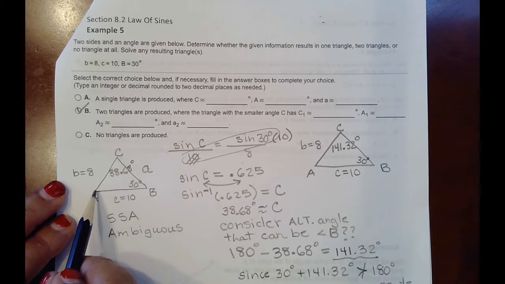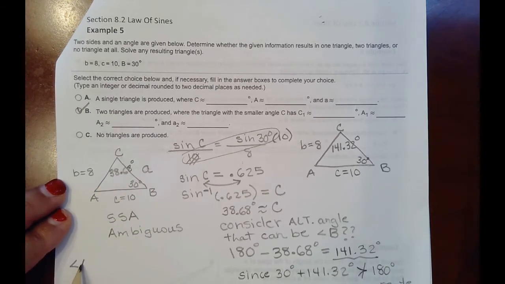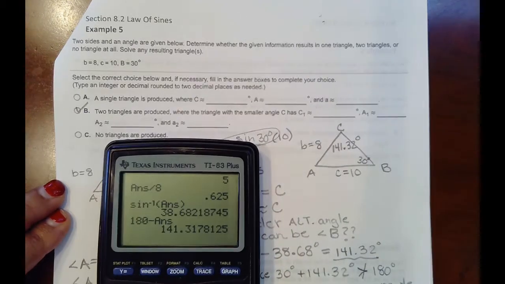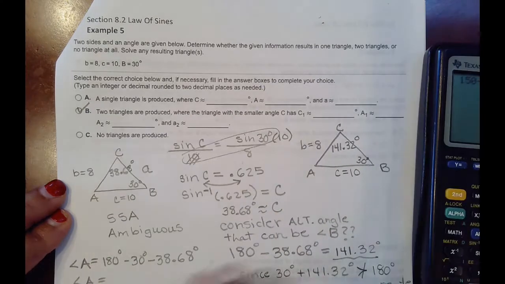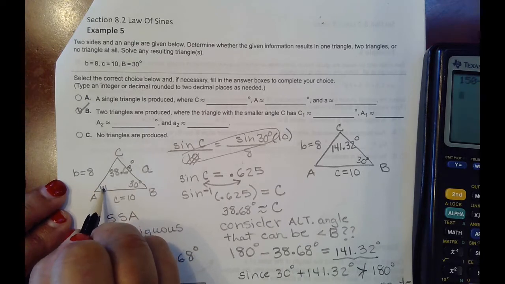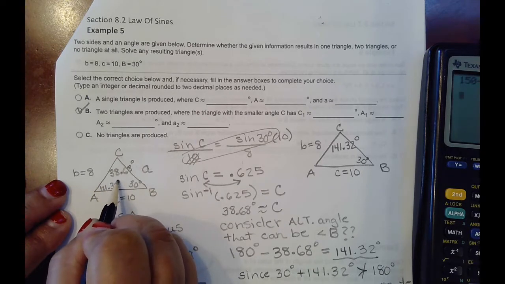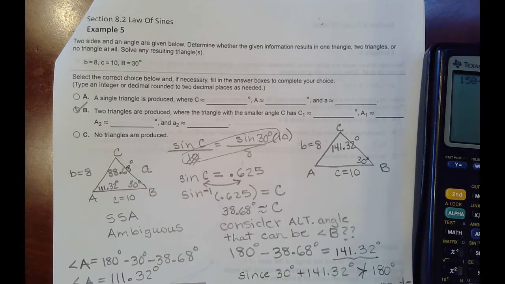I'm going to start by finding this third angle now that I know two of them. So first thing I'm going to do to complete these solutions is go 180 minus the 30 minus the 38.68 that I found myself. And that would give me angle A is 150 minus 38.68. And that's 111.32. And I'll just pop that in there in case I decide to use it. You do have that option. Okay, and then I only have side A to find.